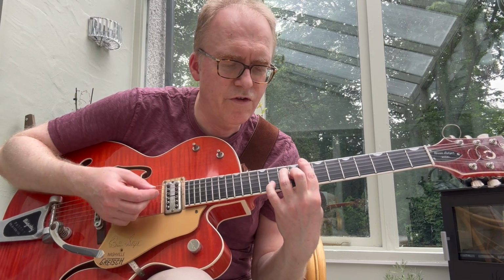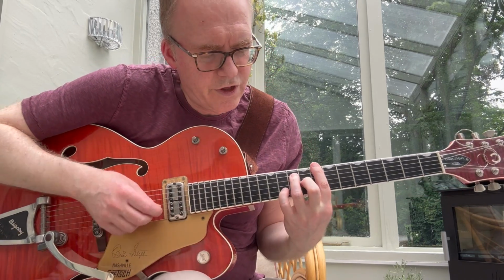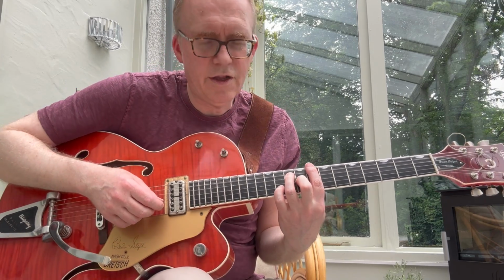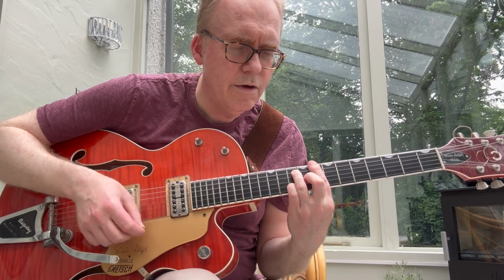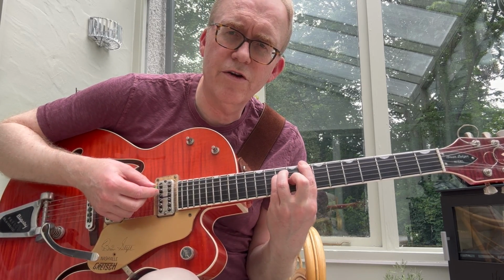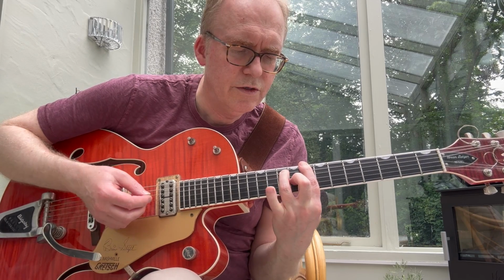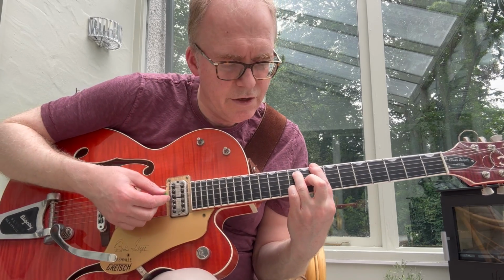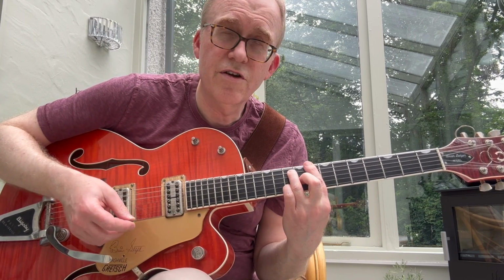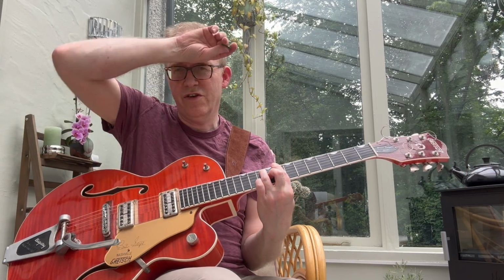So if you take your C7 shape, so that's pinky on the 11th fret of the B. So you start off with a C E-shaped bar chord, take the pinky off and put it onto the 10th fret of the B. That's your A. A is the sixth interval of the C chord.